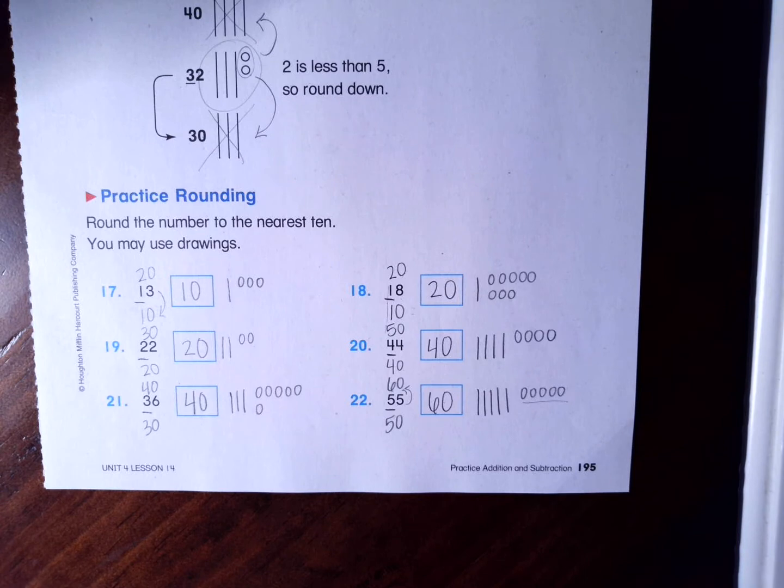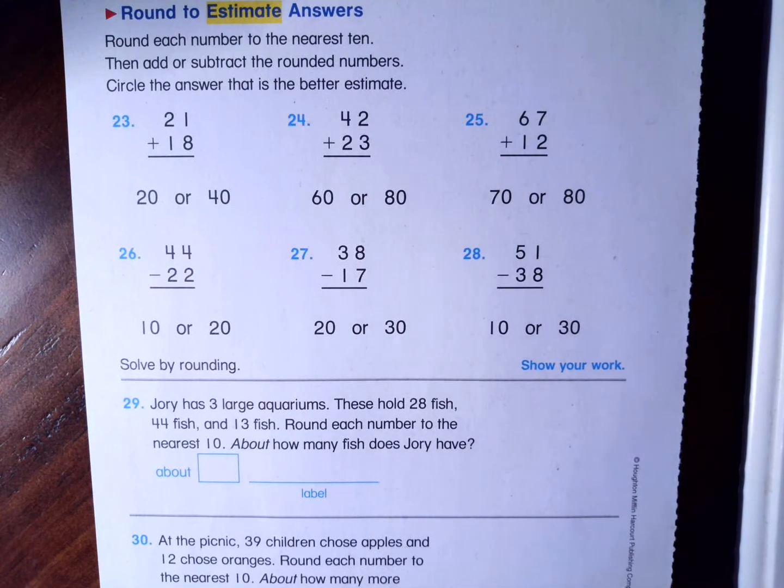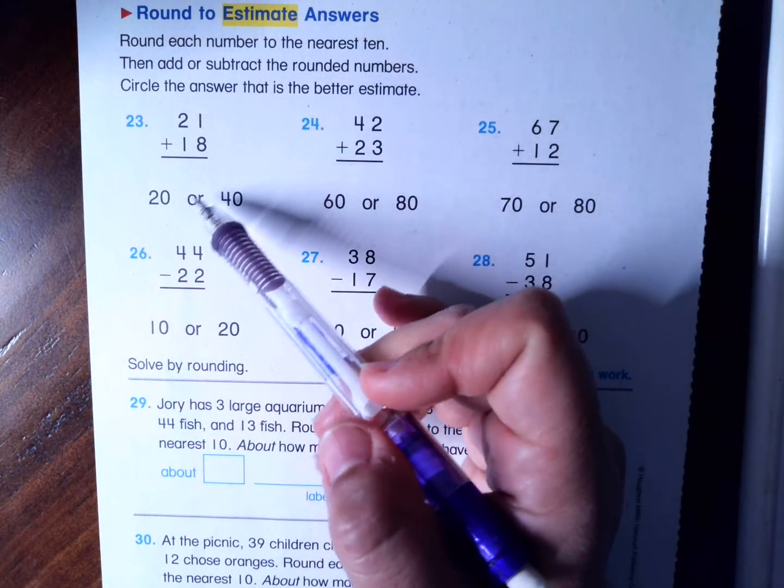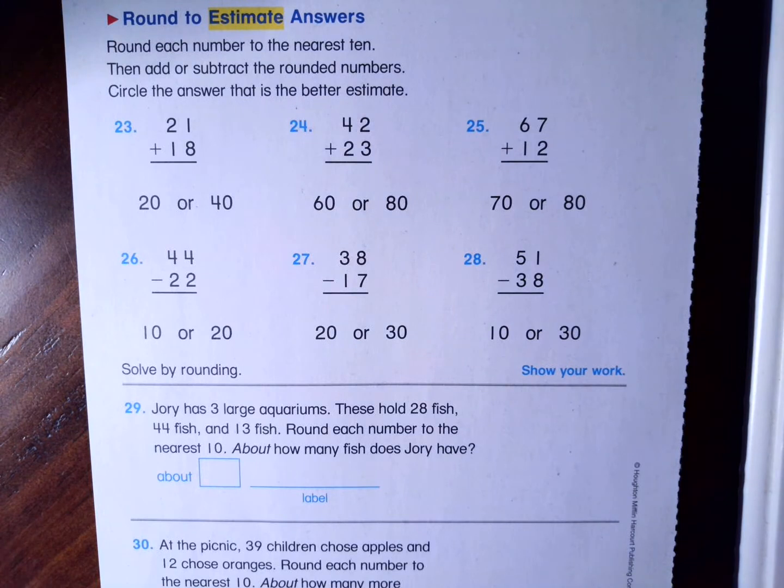So there you have it, my friends, a little bit of rounding. But don't worry, we're not done yet. Turn the page. So now it wants you to take your rounding and put it to use. So we are going to round our numbers to the nearest 10. Then we're going to add or subtract the numbers and circle the answer that is the best estimate. There are quite a few steps here, so please make sure you follow along with me.